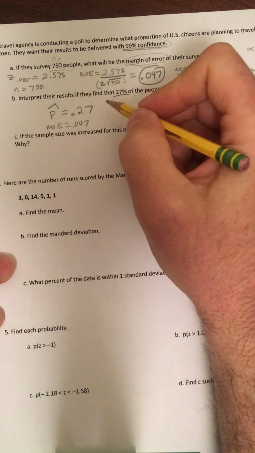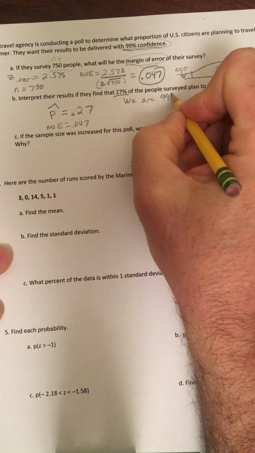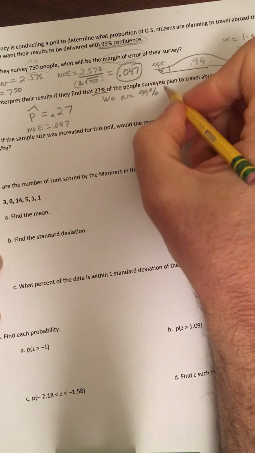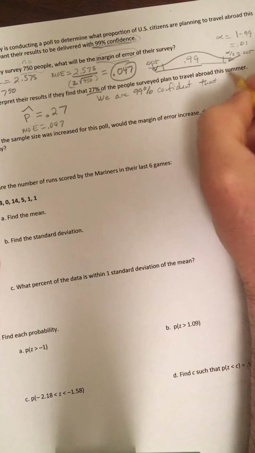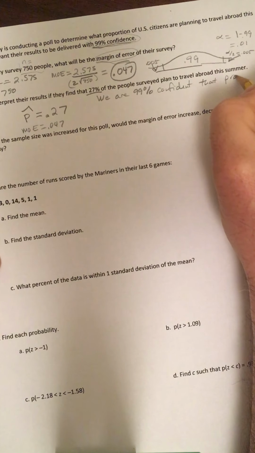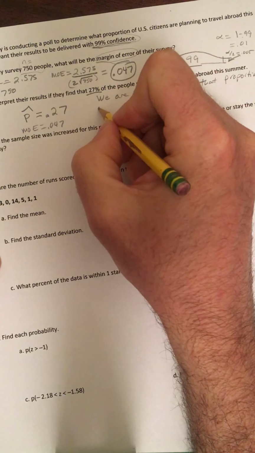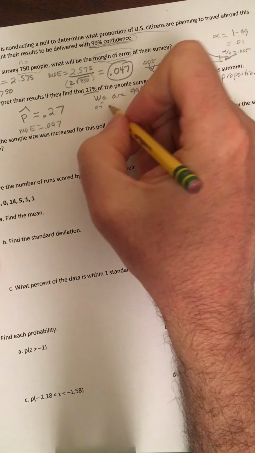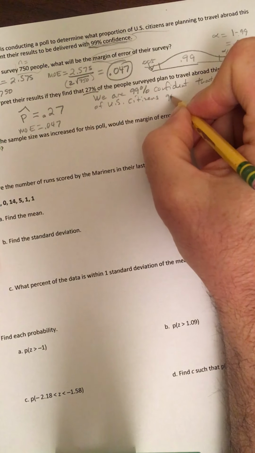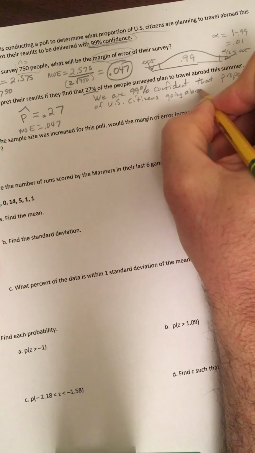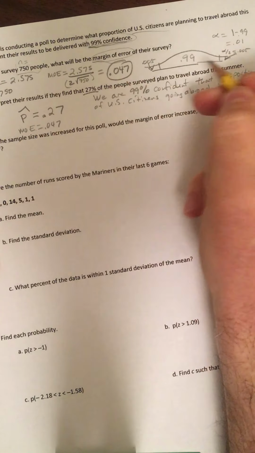So now we can interpret these results, right? So again, real fast, we'll write this. So first we'll say how confident we are. We are 99% confident, that's a high confidence level, that the true proportion of people who are going to travel abroad this summer, so that the proportion of, what are we looking at? U.S. citizens going abroad is, and now here we go, we do our p hat plus or minus the margin of error.